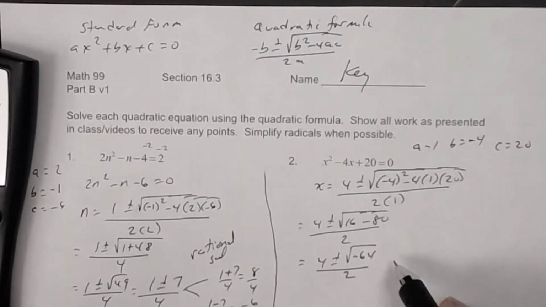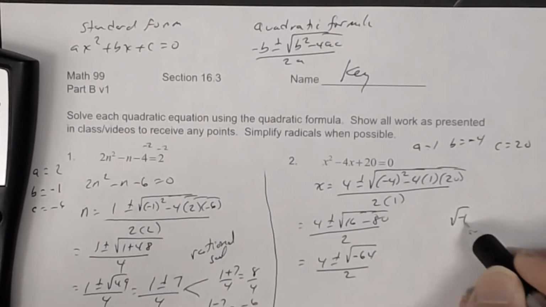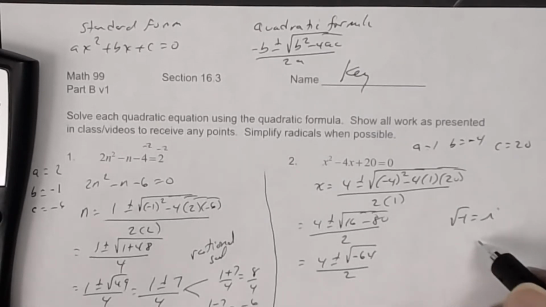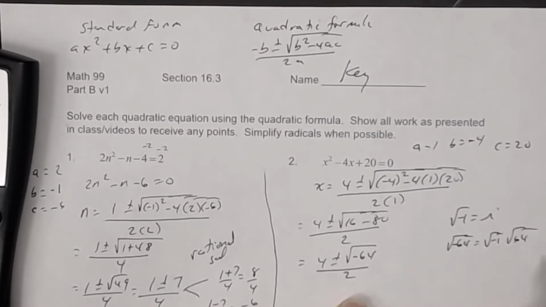Now you've got to remember that the square root of a negative 1 is i, so you have to use that fact. All right? And then if you look at the square root of negative 64, do you all agree the square root of negative 64 is the square root of a negative 1 times 64, right? And the square root of a negative 1 is i, and what's the square root of 64? Well, that's 8. So that just becomes 8i. So that's 4 plus or minus 8i divided by 2.